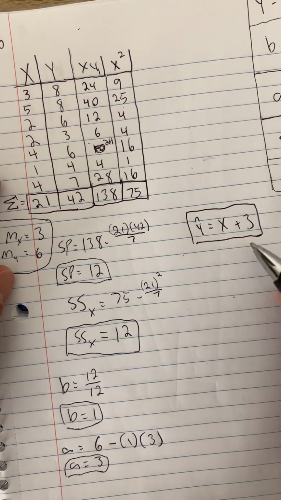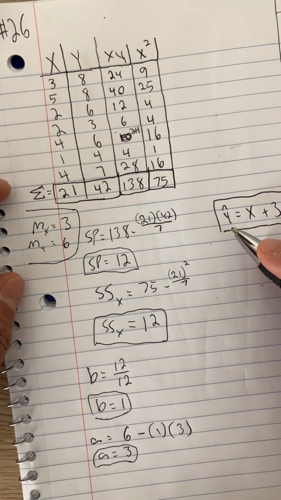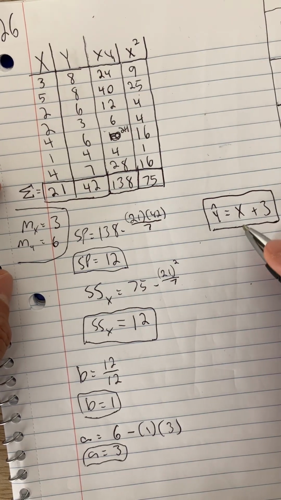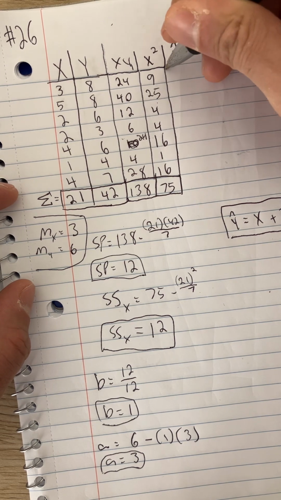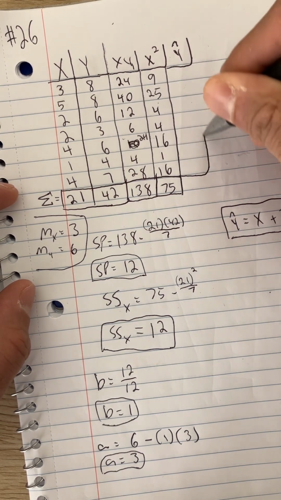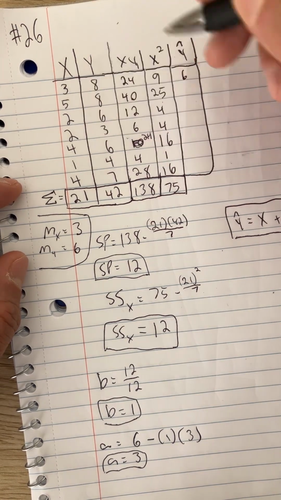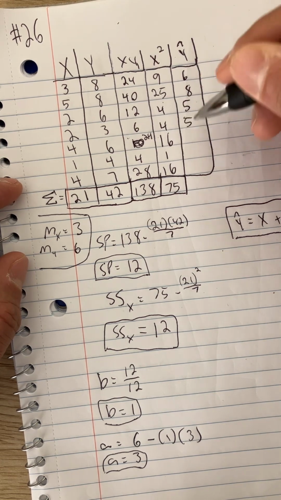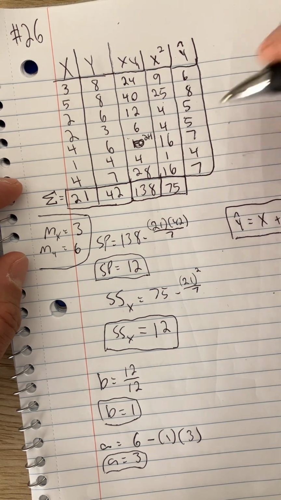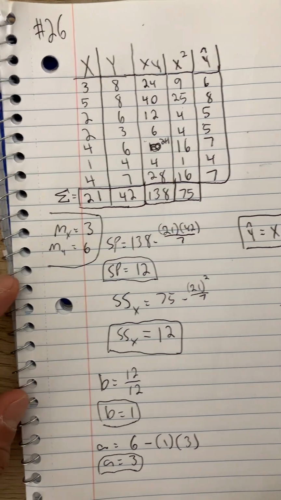Okay, so we were asked to find this equation, but also we're asked to make the predictions, the y hat predictions. So what they're asking is take the x column and add 3 to every value in the x column. So we're going to do it here. So add 3 to 3, that's 6, that's 8, 5, 5, 7, 4, 7. Okay, so that's number 26.